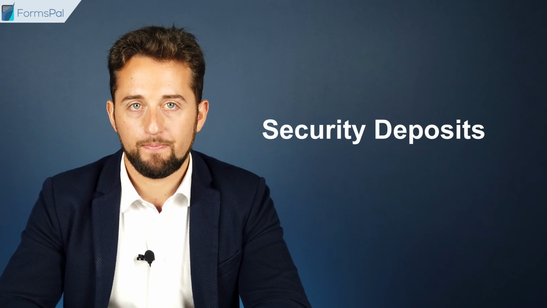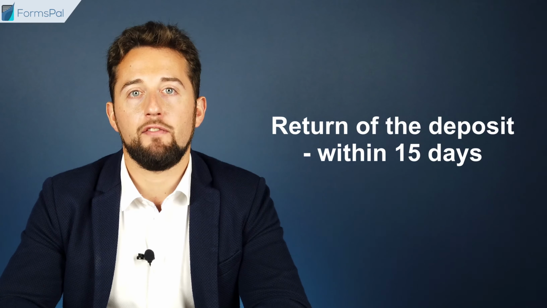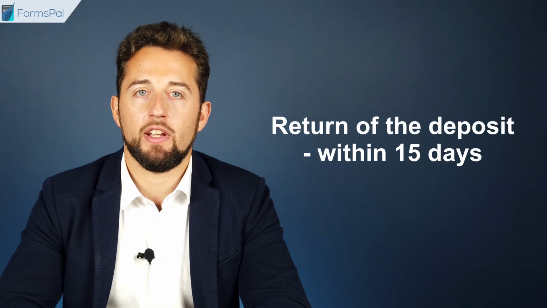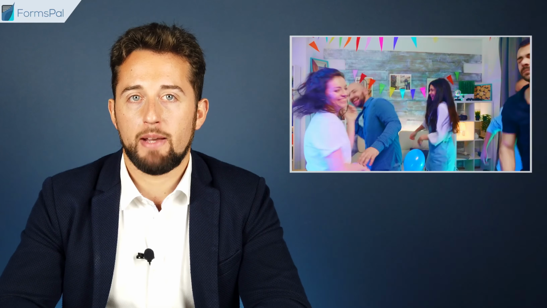Security deposits. In the state of Florida, there is no statutory maximum for the security deposit. Landlords have 15 days to return the deposit if the tenant is due a full refund. If the landlord withholds any amount of the deposit for damages caused by the tenant, they have 30 days to notify the tenant via certified mail. If the landlord fails to return the deposit, the tenant can receive the court costs and attorney's fees.